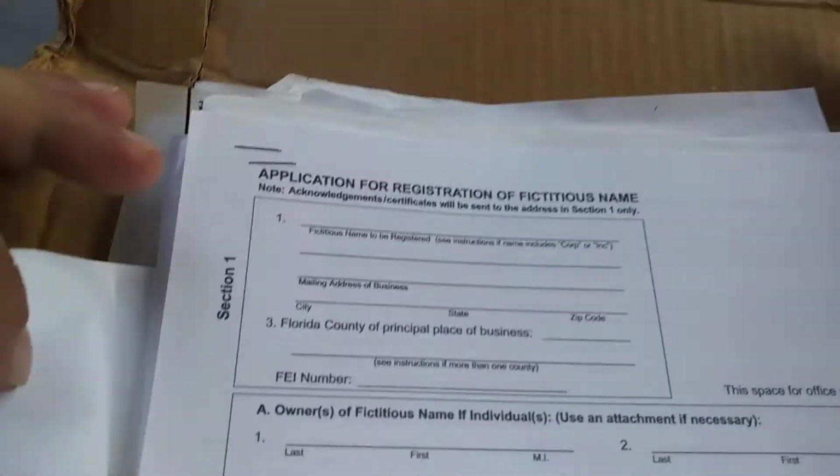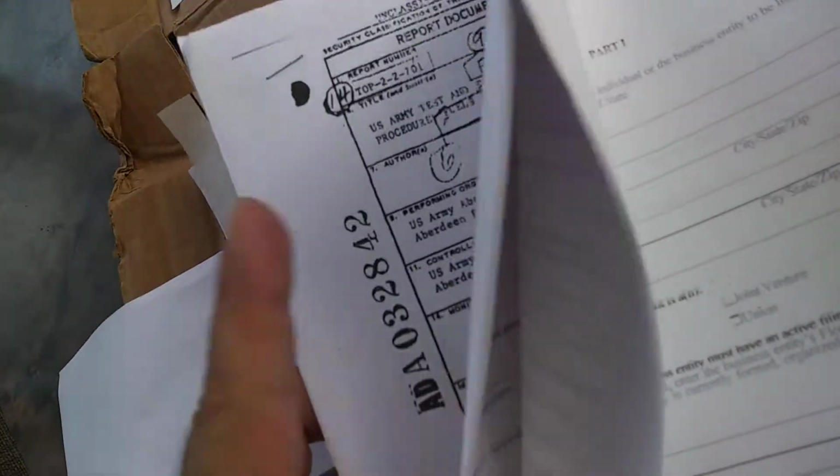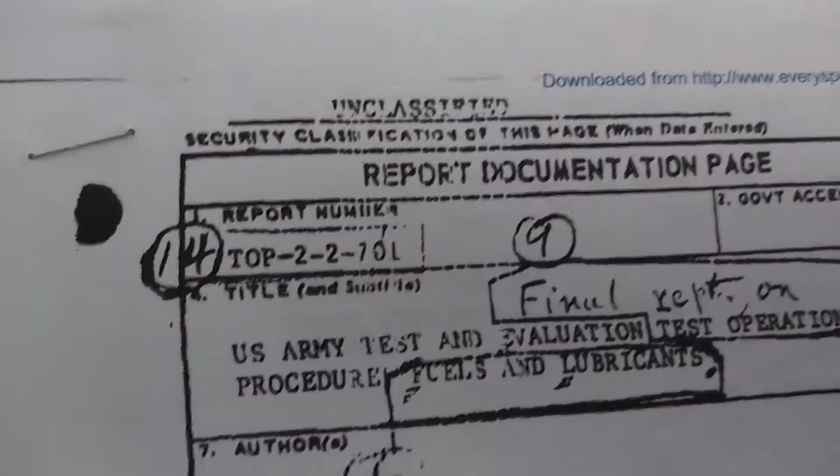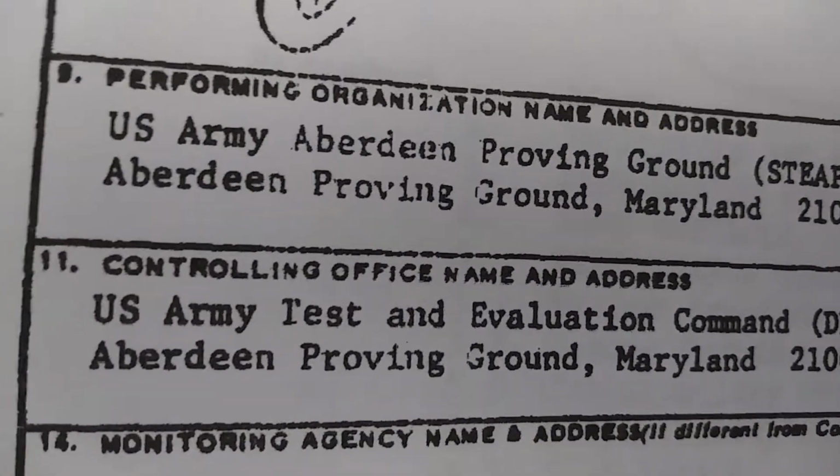All right, if you haven't started, you can make an application, registration, fictitious names. You're going to need a trademark service for your drawings. That's usually about $80. I have TO High, let's see, what else do I have? This is a US test evaluation, operations of product fuels and lubrication, US Aberdeen Proving Ground, US Army Test and Evaluation, Army Proving Ground.